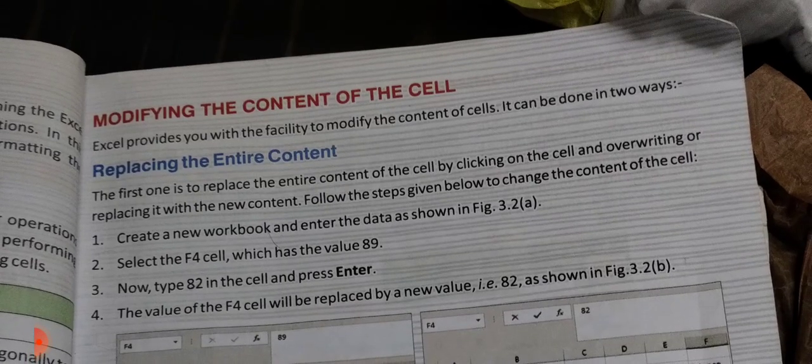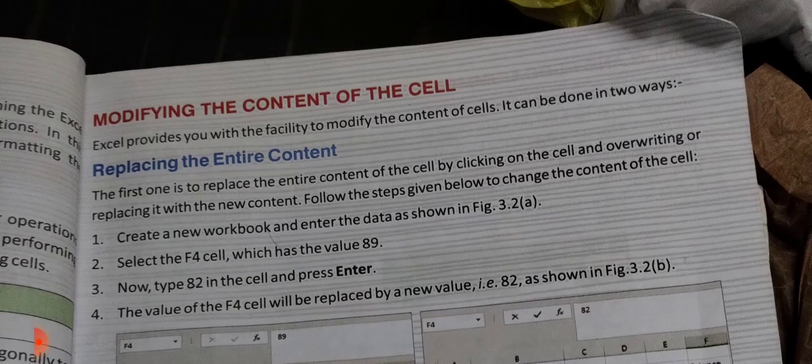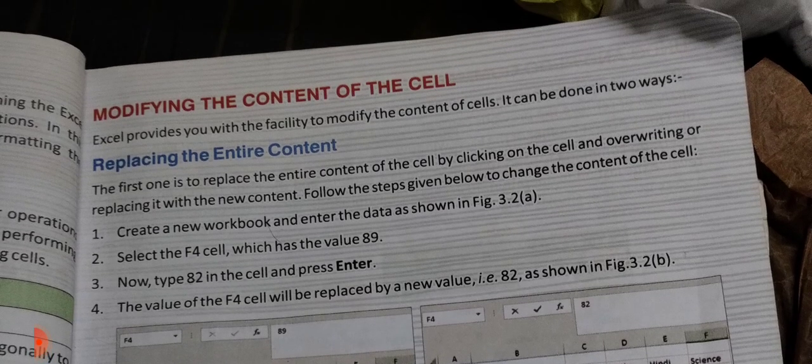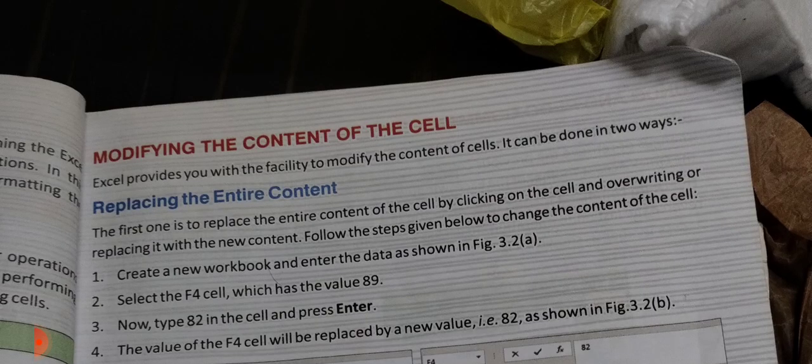Modifying the content of a cell. Excel provides you with the facility to modify the content of cells. It can be done in two ways. Replacing the entire content: the first one is to replace the entire content of the cell by clicking on the cell and overwriting or replacing it with new content.